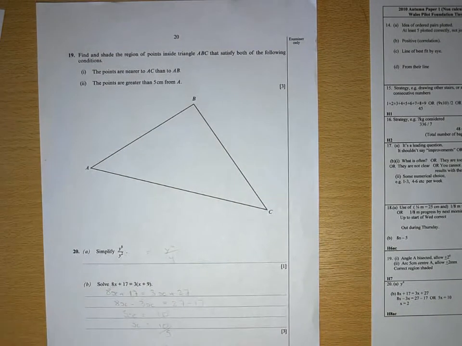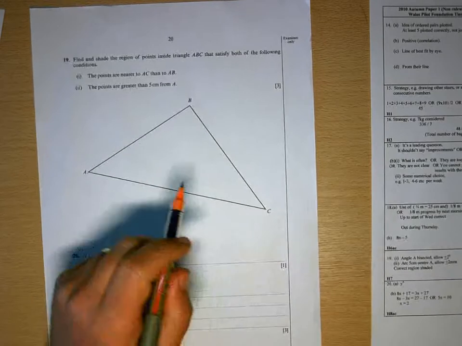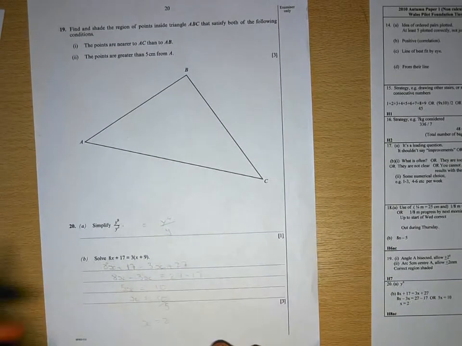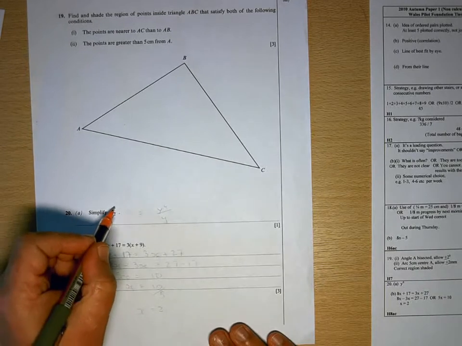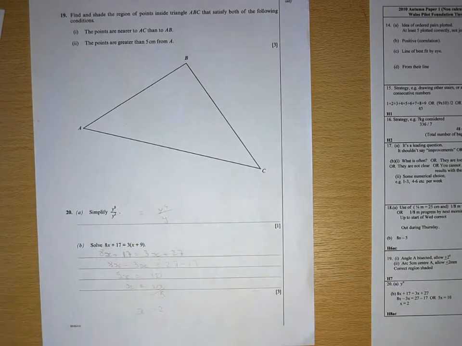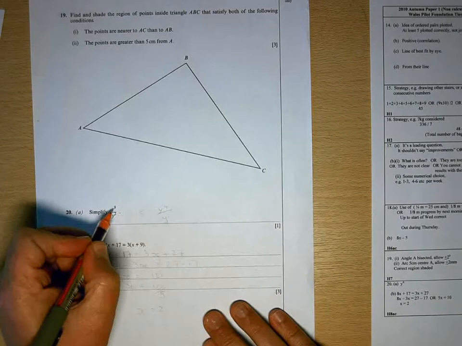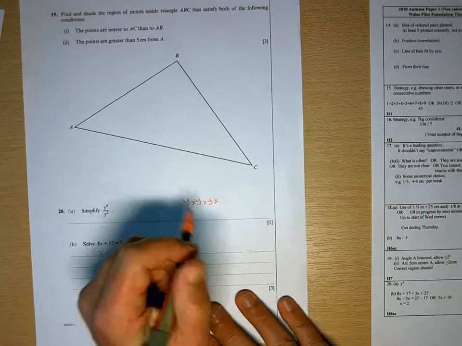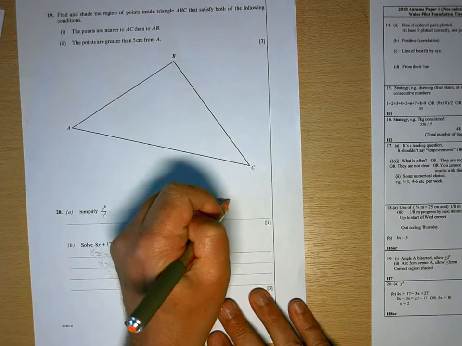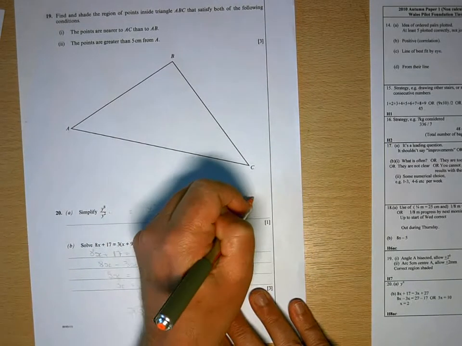Question 19, we haven't done those in class yet, so I'm not too fussed about that. This one, ooh, no. You've divided 8 by 2 there, haven't you? If you think about that, y to the 8, that means y times itself 8 times, doesn't it? So 3, 4, 5, 6, 7, 8.